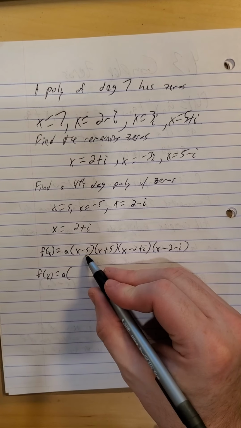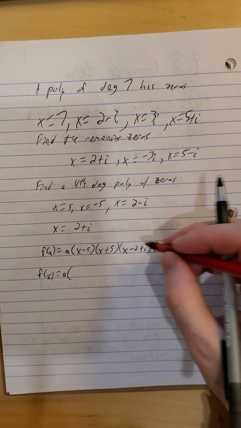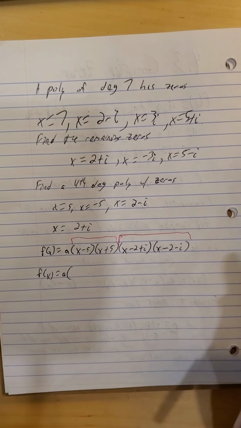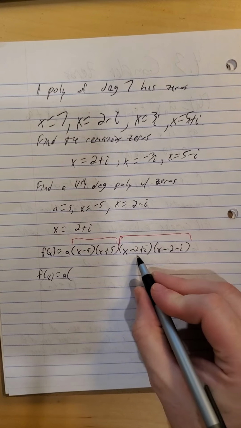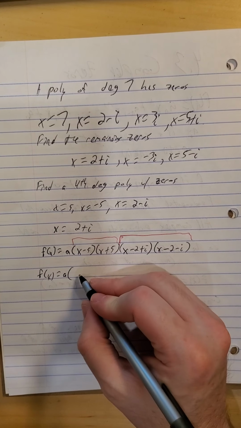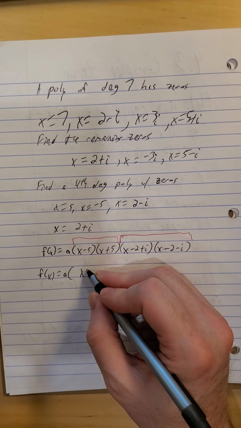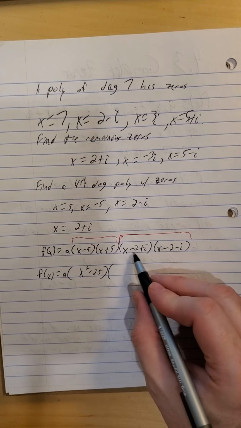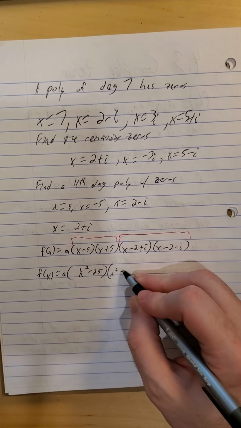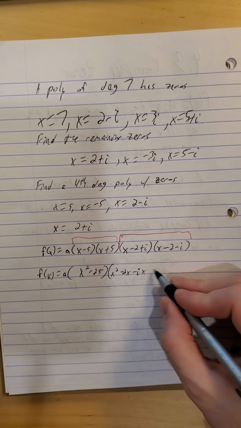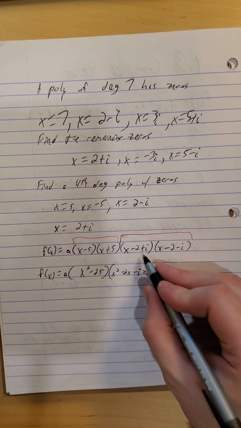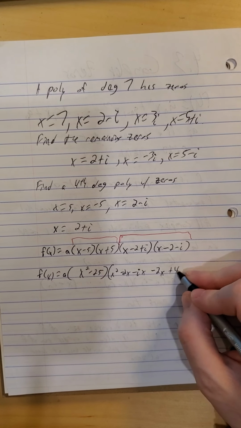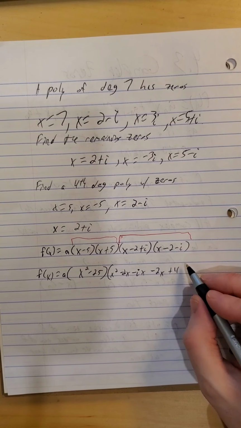So I'll just hang on to the a. And a little hint here, these are a little bit easier if you kind of group them together with conjugate pairs. So the x minus 5 by the x plus 5 is x squared minus 25, since the outer and inner cancel. And then we'll just go ahead and distribute this. So we have x squared minus 2x minus ix. So we brought the x to all three. Now we'll bring the negative 2 to all three. So negative 2x plus 4, and finally plus 2i.